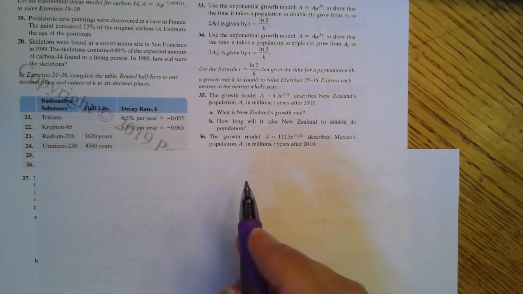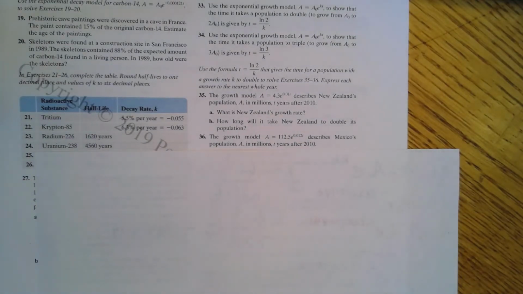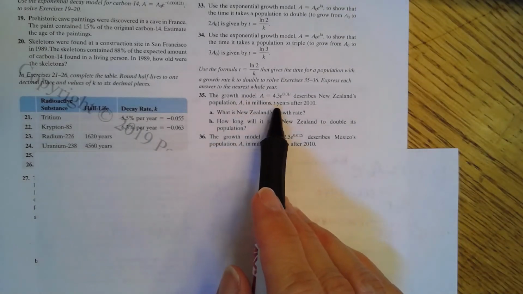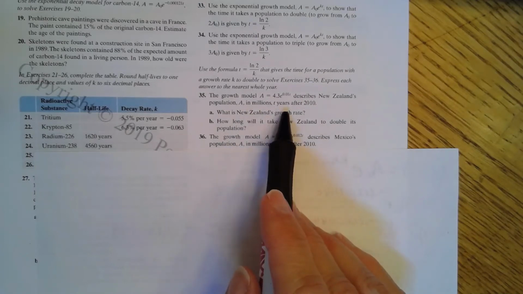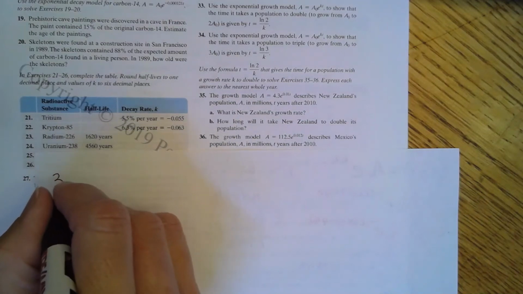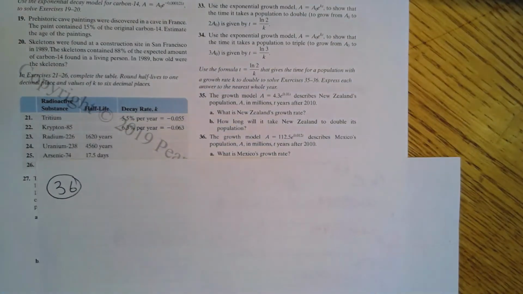So 36, they give you a little bit of information, so make sure that we just know these formulas by memory, and all I'll give you is what 35 says. The growth model A equaling 4.3 e to that decimal describes New Zealand's population in millions T years after 2010. So we're going to look at 35. Let's do 36 because 35 will have the answers in the back. So let's go ahead and do 35.